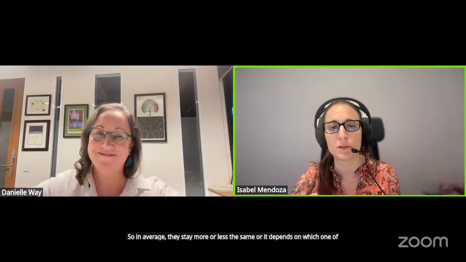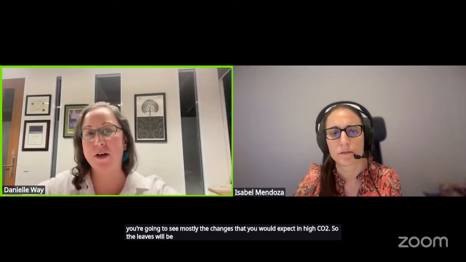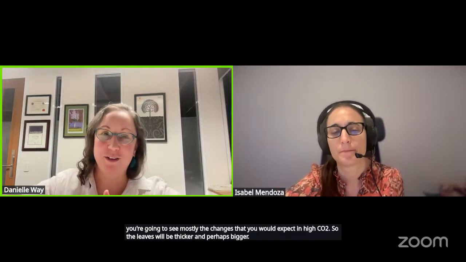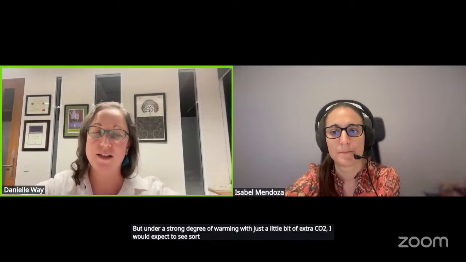So, on average, they stay more or less the same, or it depends on which one of these stresses pulls harder? Yeah, if you have a big jump in CO2 and only a little bit of warming, you're going to see mostly the changes that you would expect in high CO2. So the leaves will be thicker and perhaps bigger. But under a strong degree of warming with just a little bit of extra CO2, I would expect to see sort of these thinner, more delicate leaves.